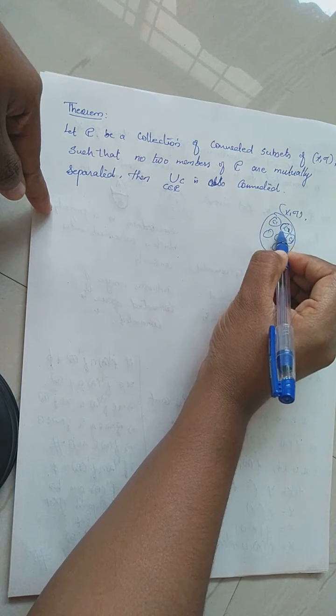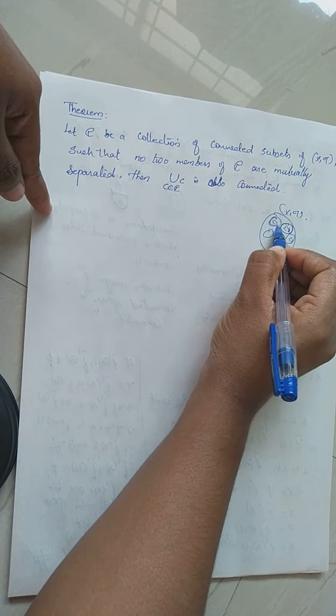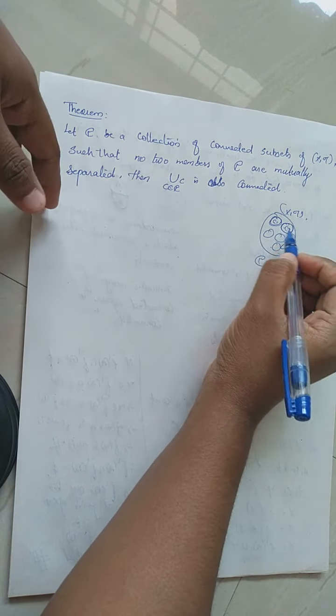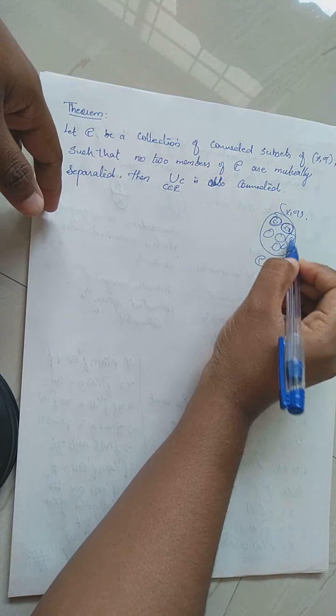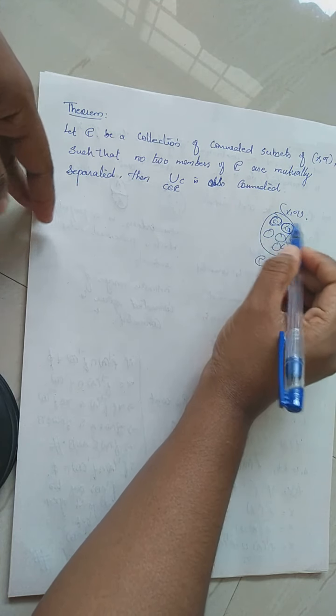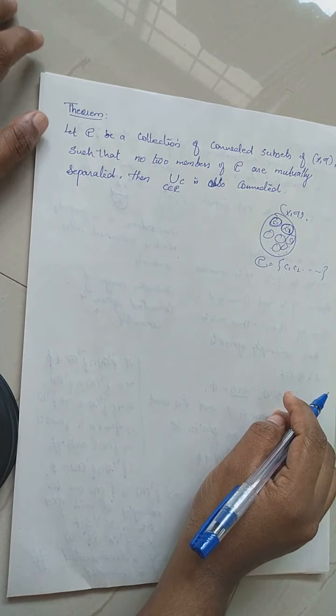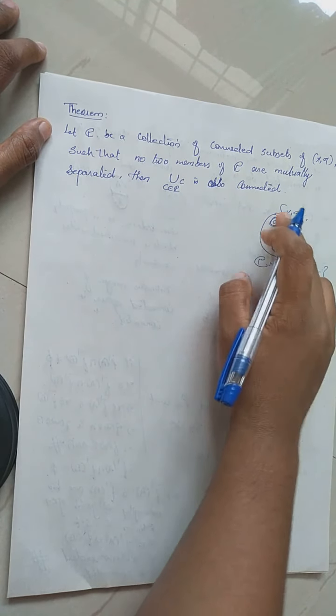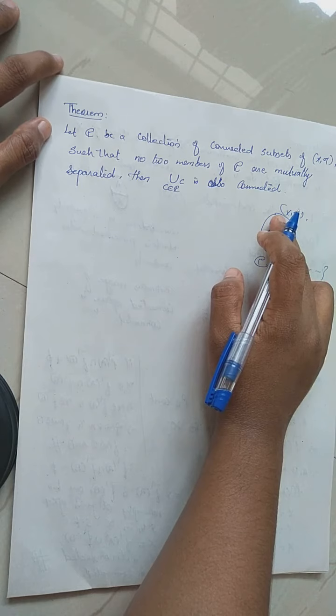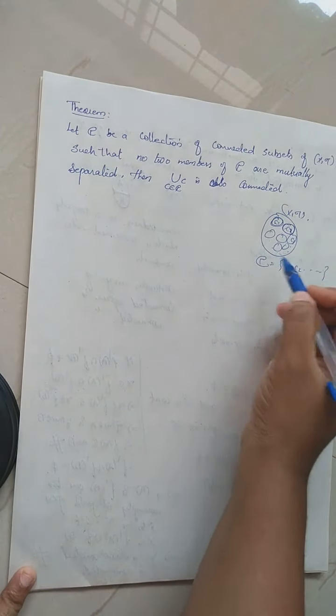Therefore, they must be disjoint to each other. Mutually separated sets are mutually disjoint. So C1, C2, C3, etc. are all mutually separated connected subsets of X. Then we need to prove that their union is connected.